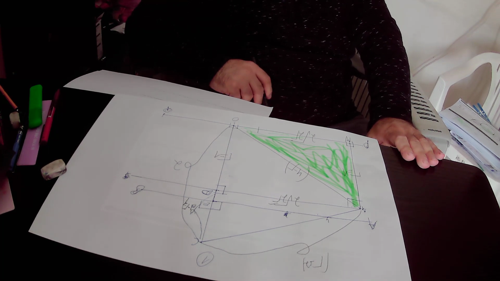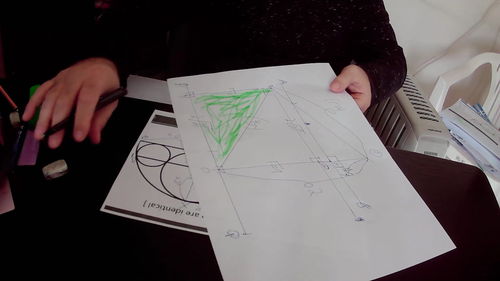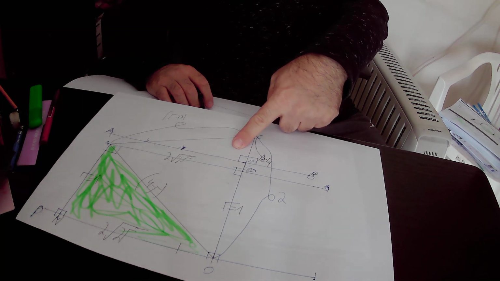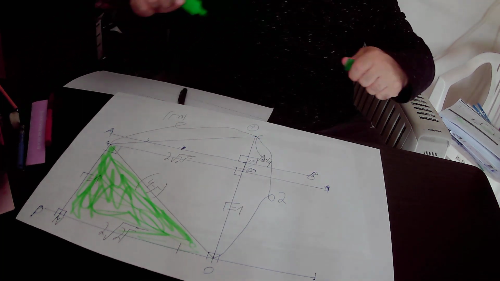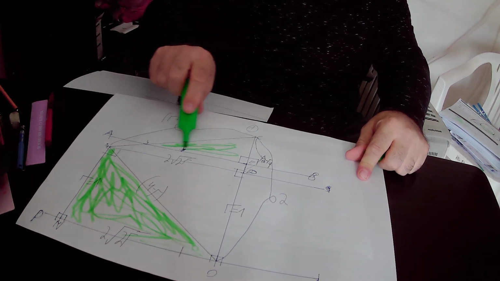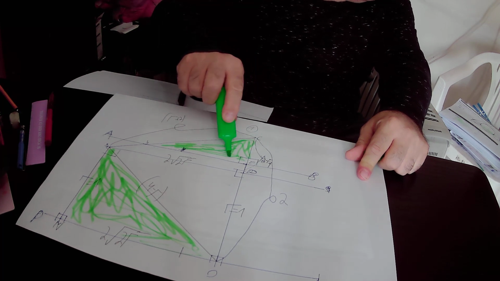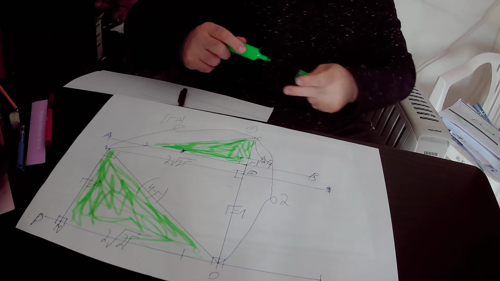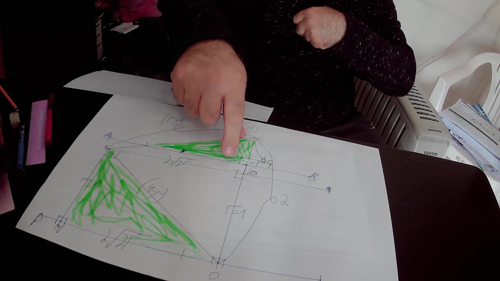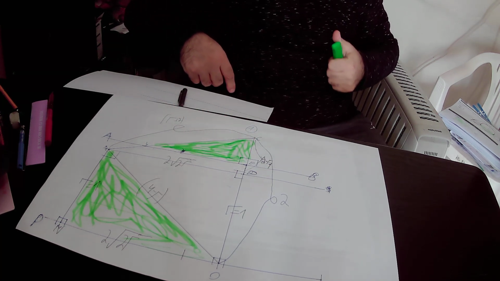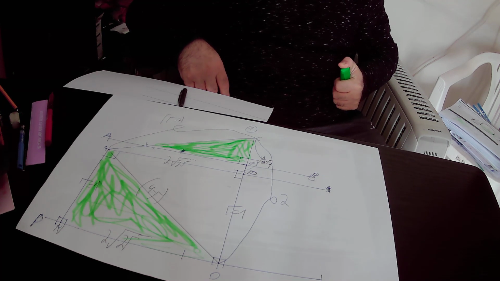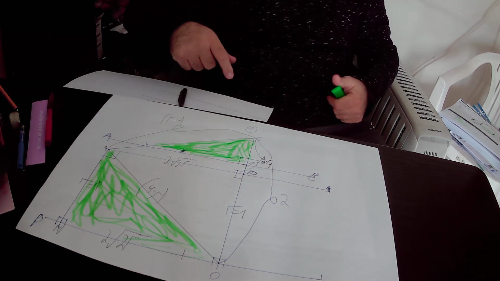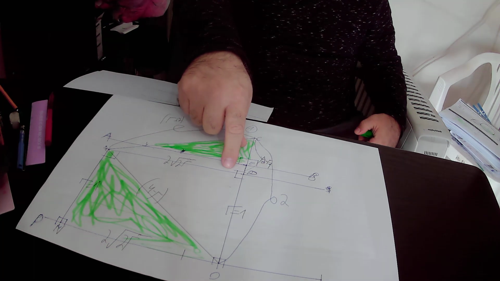So in the next step we will focus on the right triangle CEY, the green right triangle CEY, and on the right triangle CDM, and we will prove that those two right triangles are similar to each other.